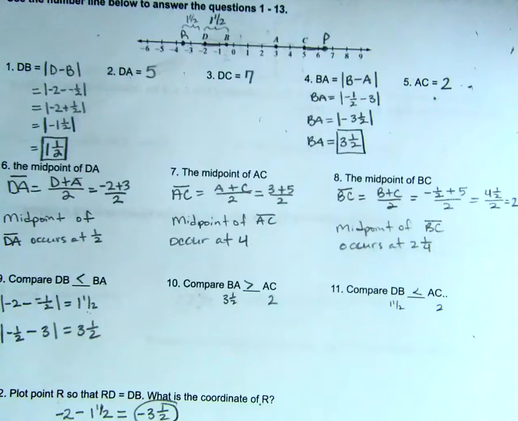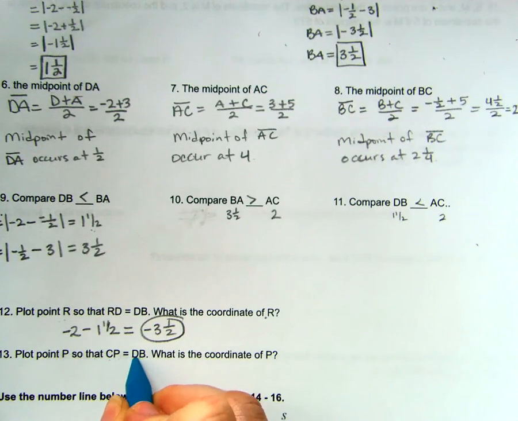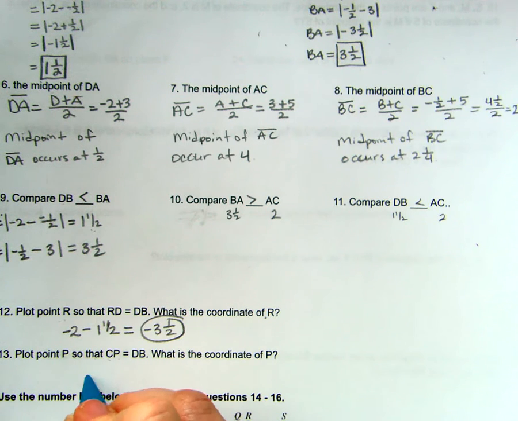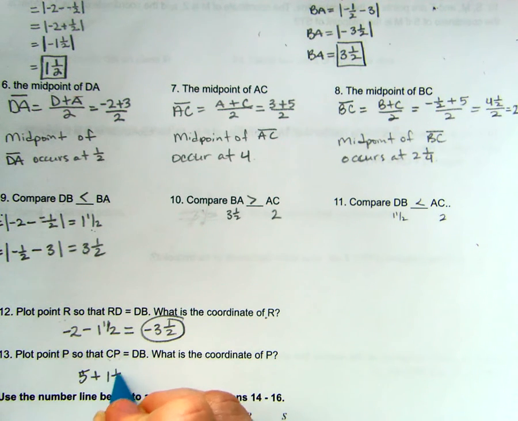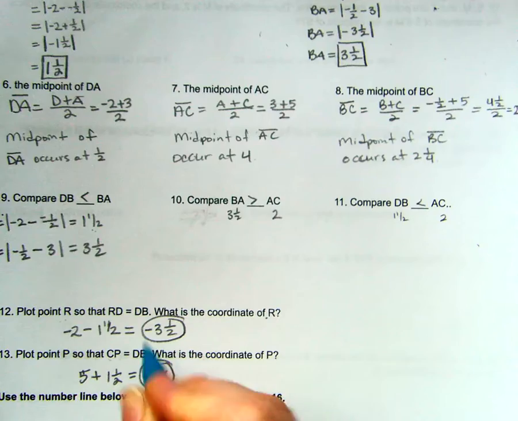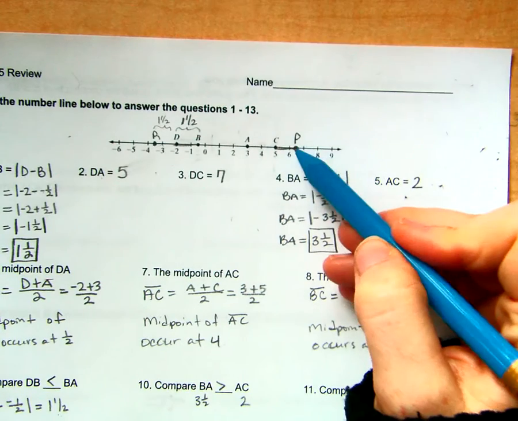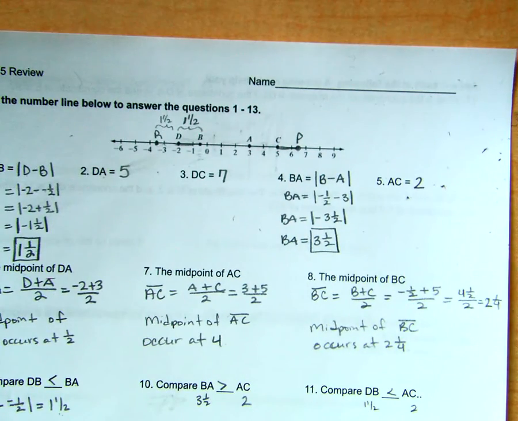Another thought behind that could be that if I want to go from C to P the same length as DB, then I start at C, whose coordinate is 5, and I add the length of DB, which is 1.5, and that puts me at a coordinate of 6.5, right? So you can see here that the same thing happened when I counted it out to get 6.5.